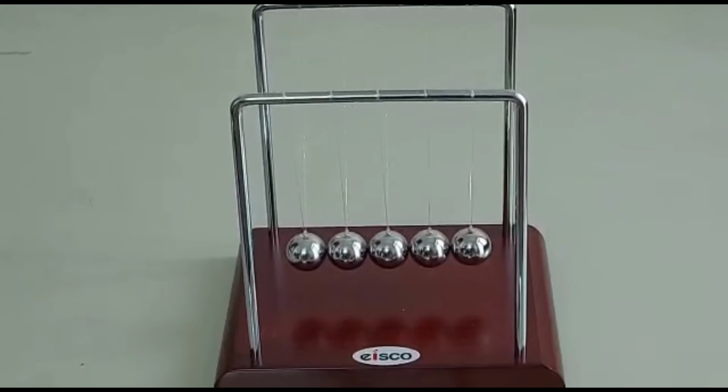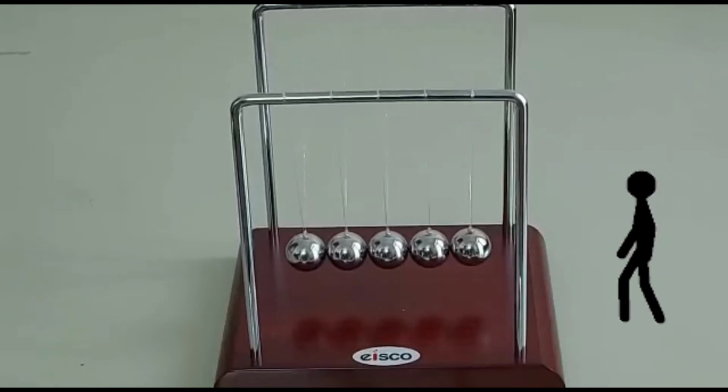Alright, the purpose of this apparatus is to demonstrate the law of conservation of momentum and energy. The modern version of this toy was not created by Newton, but like countless other things, it was named after him, as it uses his laws. So let's see this thing in action.